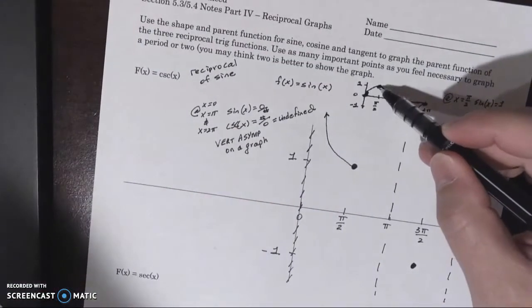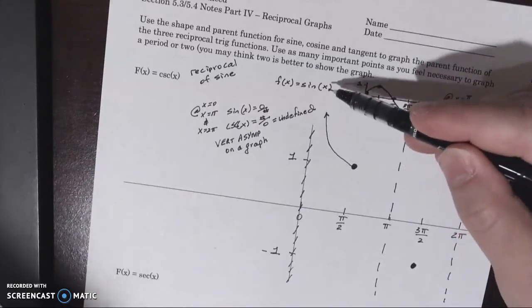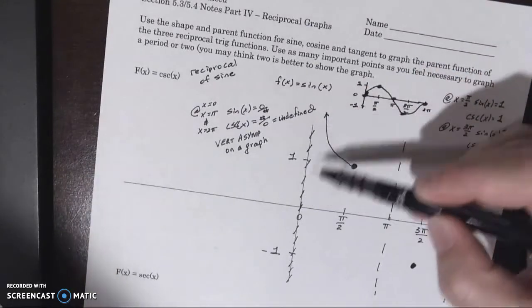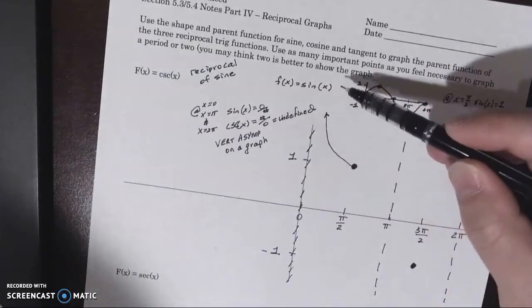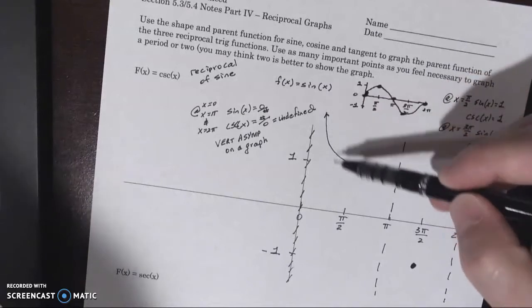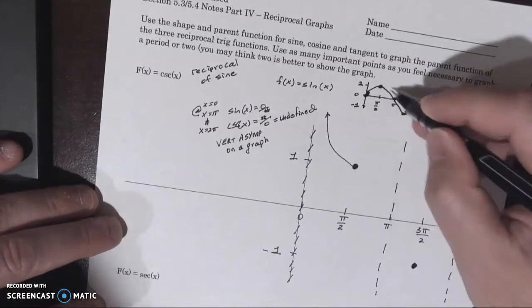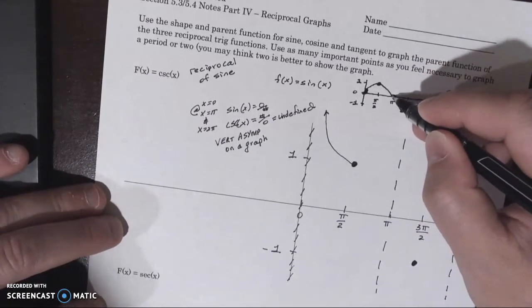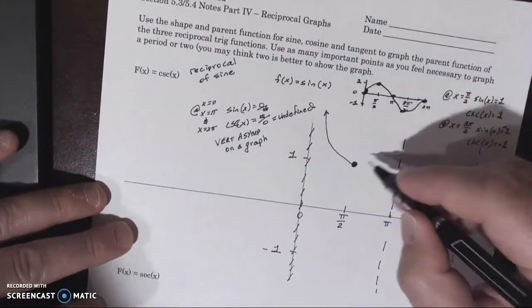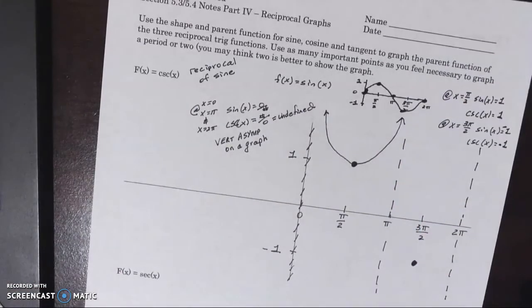So the reciprocal of this piece of the sine graph will go off to infinity. Makes a lot of sense because we have a vertical asymptote there, and vertical asymptotes basically lead us to approaching infinity. Over here, from pi over 2 to pi, again we're getting infinitely close to 0, meaning the reciprocal will be approaching infinity.